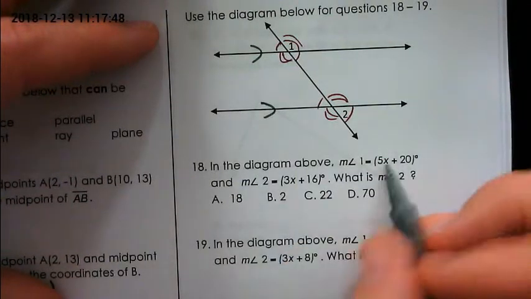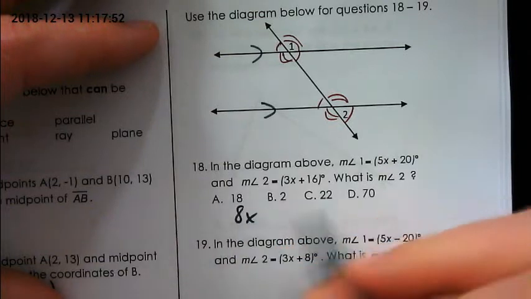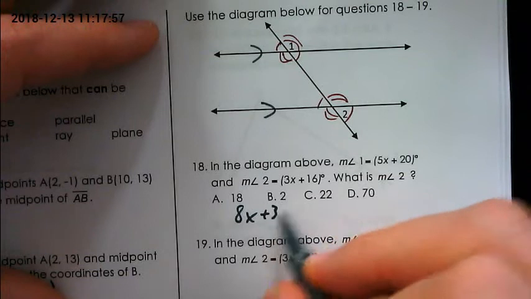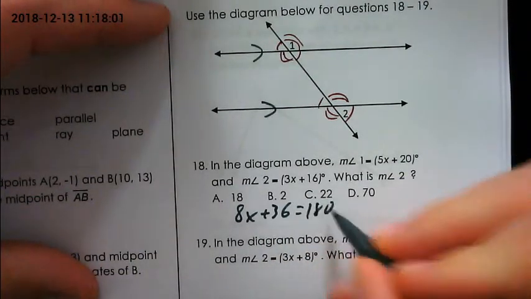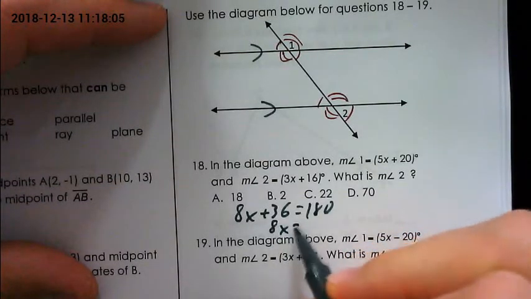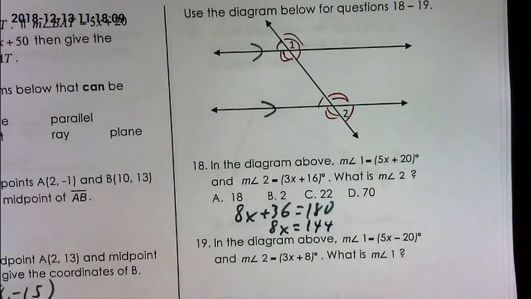So add these two equations together. 5x and 3x gives us 8x. 20 and 16 gives us 36. So again, adding up, they give us 180. We'd subtract the 36, so that'd be 144. And then 144 divided by 8 gives us 18.